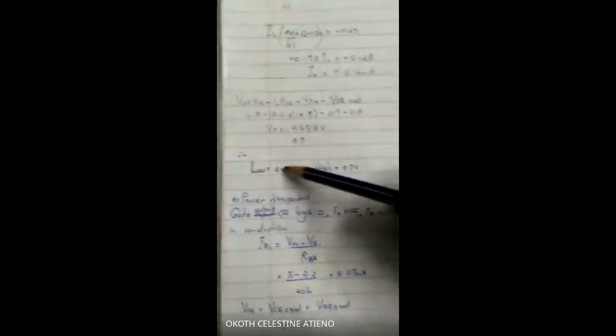You'll make V out, V naught, the subject of your formula. And then if you're keen enough, you'll get 2.7. So you'll get your low is 0.3 and your high is 2.7.